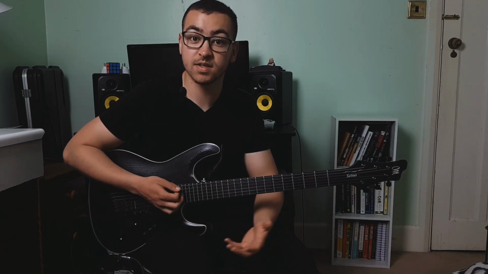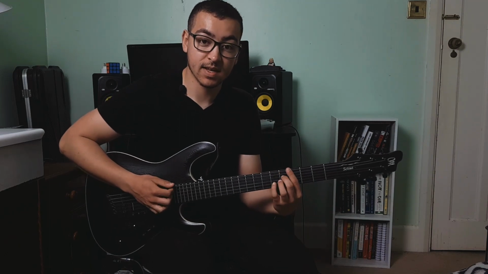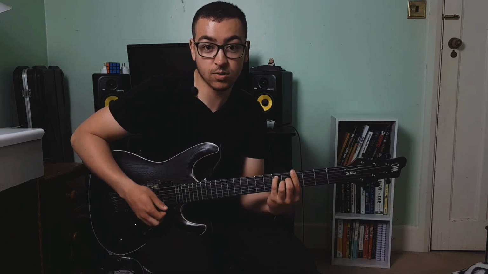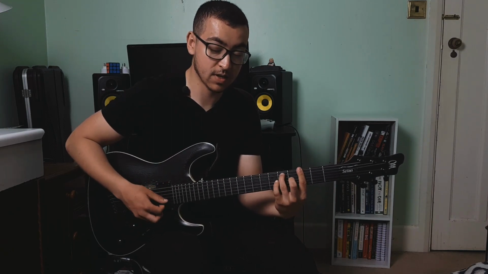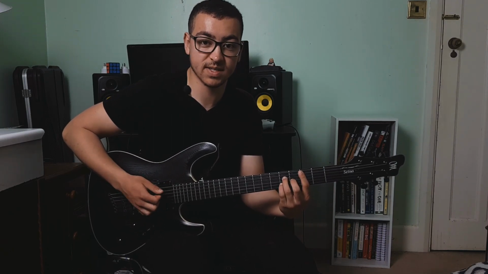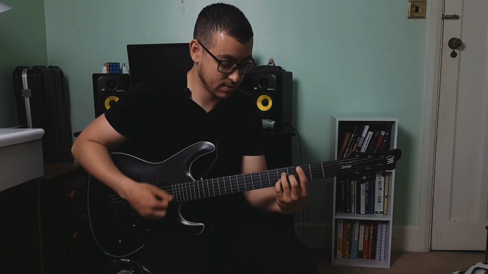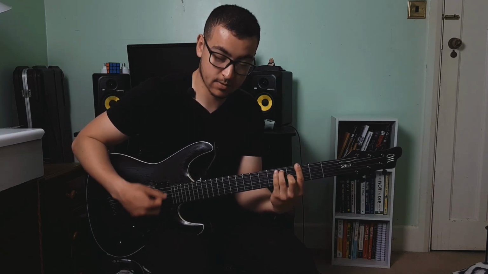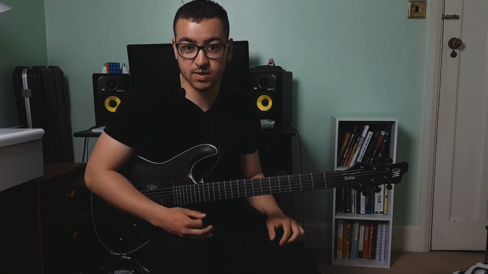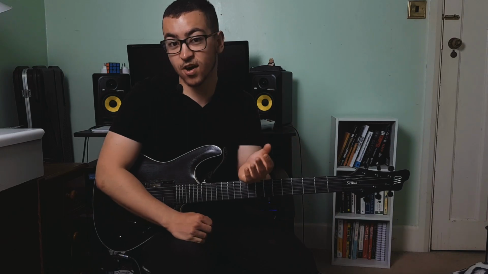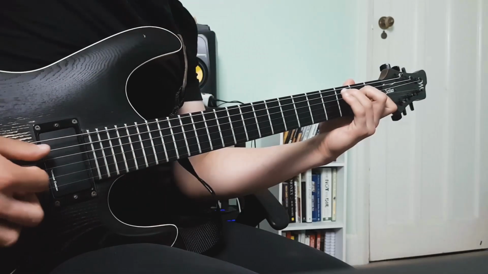instead of playing a 1 to a 5, you could add that modal interchange chord in just before you hit your dominant chord, and it's quite a cool, spicy sounding transition. So that's another thing for you to experiment with. Let's take a look at our final example now.